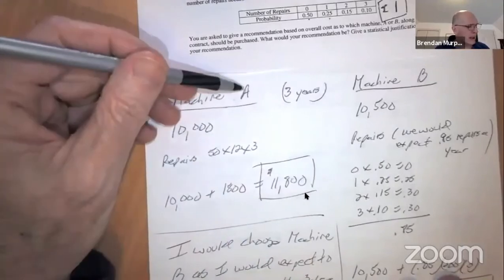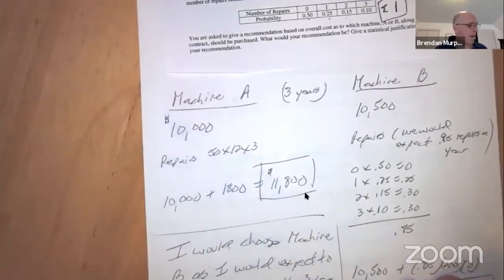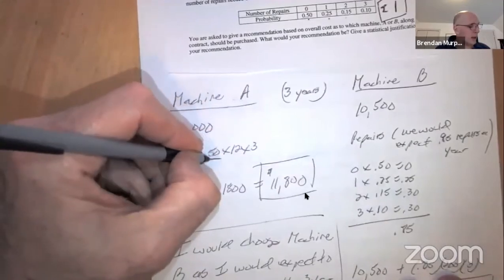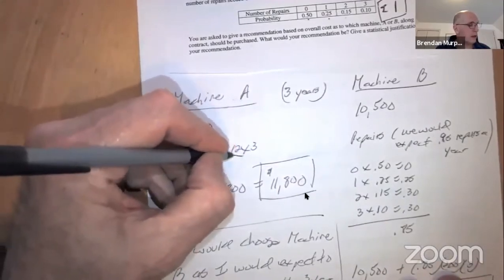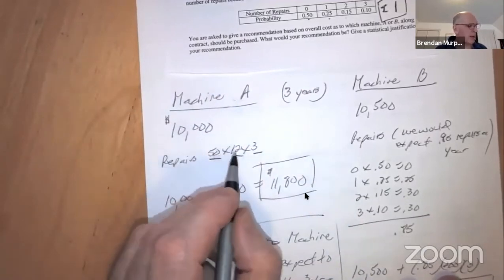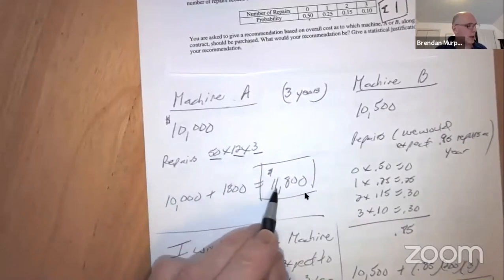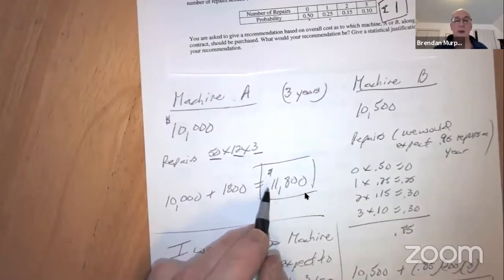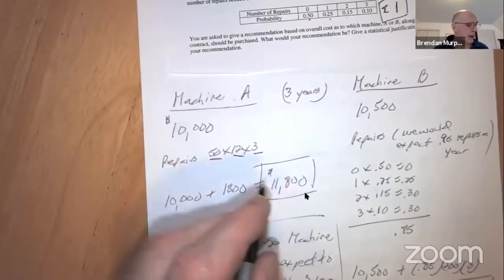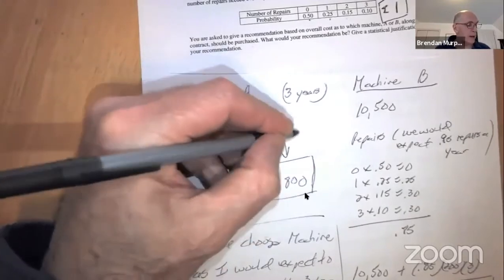So for machine A, cost $10,000 to buy. It was $50 a month. It was 12 months in a year, and it was over a 3-year window. So I multiplied 50 times 12 times 3, and I got 1,800. So the total cost for machine A with repairs for 3 years is $11,800. Keep in mind that that's unlimited repairs with this option.